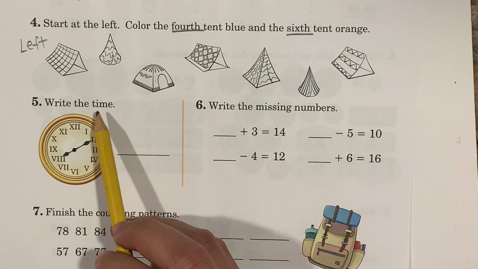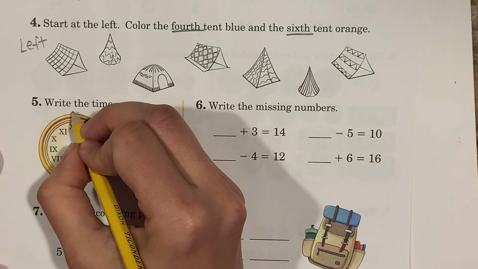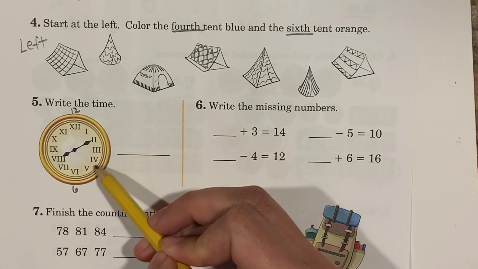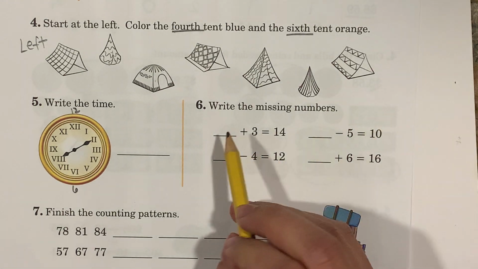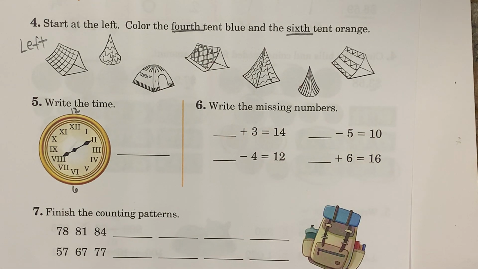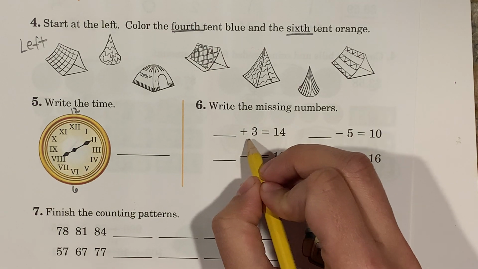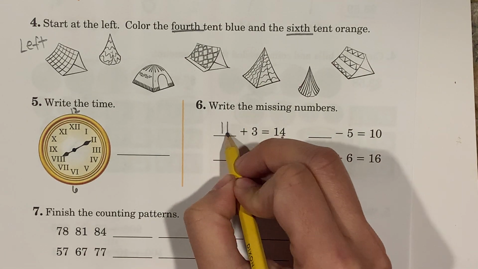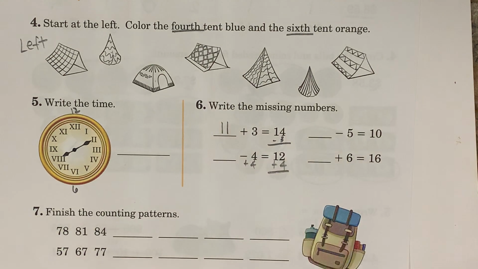Number 5, you're going to write the time. If you have a hard time remembering your Roman numerals, remember that the top is 12 and the bottom is 6, and you can fill in the rest all the way around to figure out the problem. Number 6, write the missing numbers. What I like to do is, on the side of the equation of the equal sign, if this is adding, you just subtract 3 from that side, and then that is where you write the answer. So this one would be +4. So you add a +4 to find the answer, and then you put it right there.